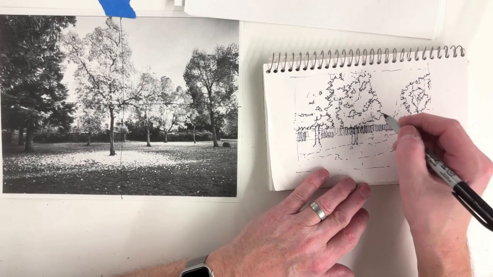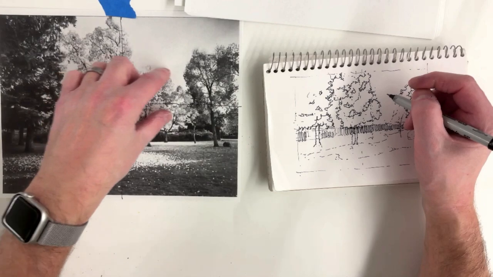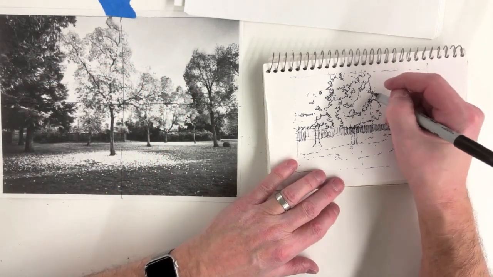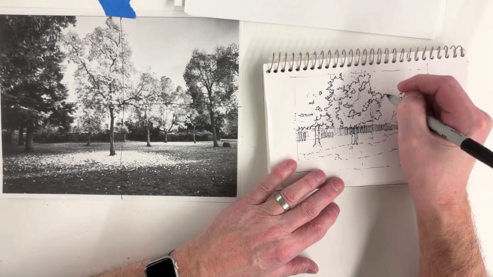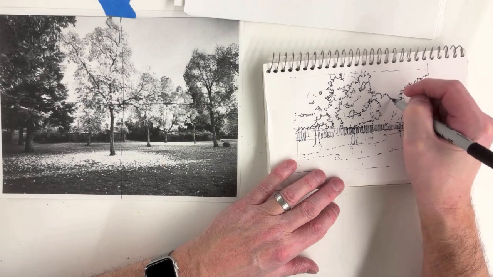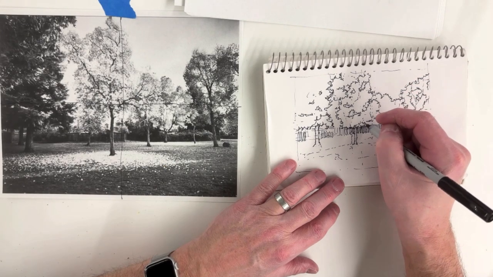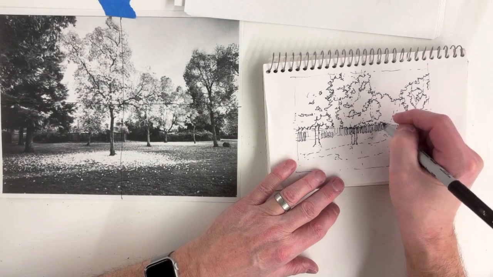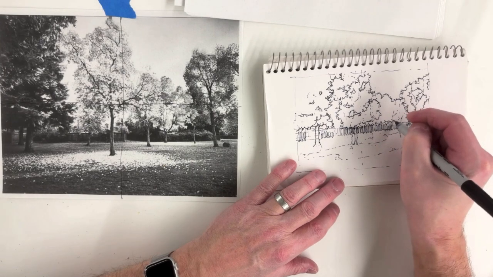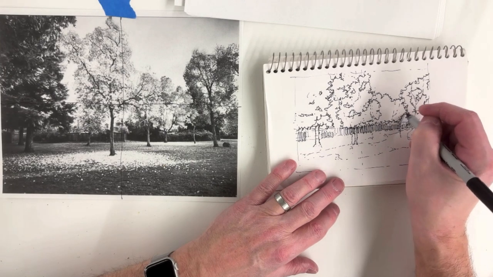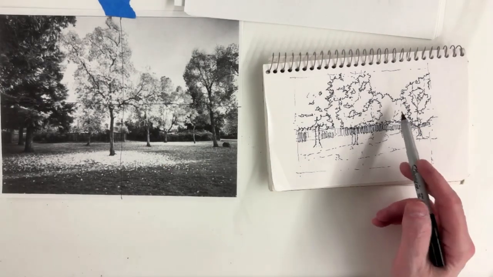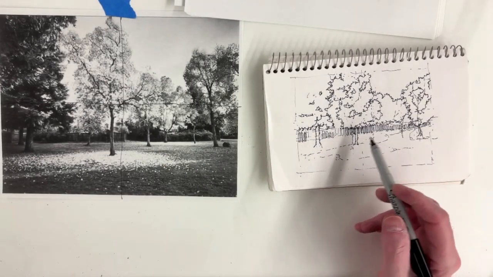The rest are white ones, so I'm just going to look at all of this as a clump. Okay, so now I've got all my trees clumped in.